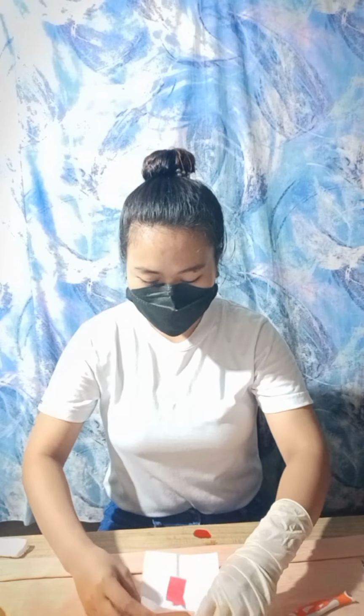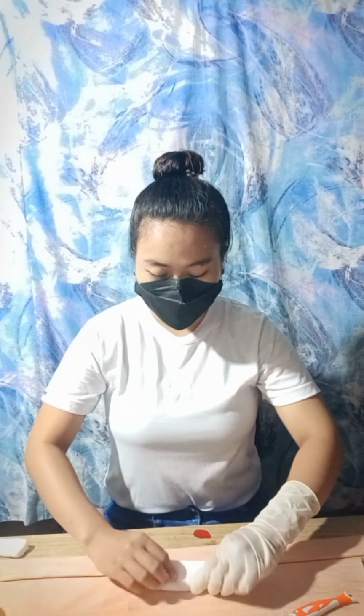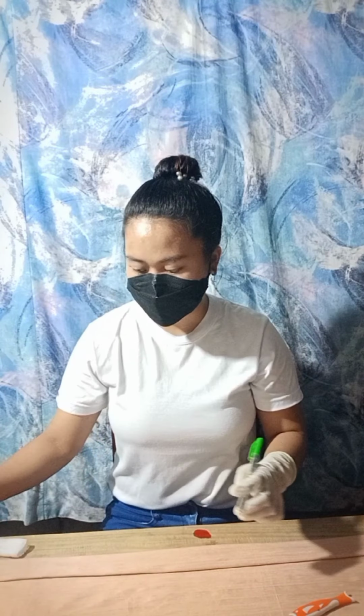Then, we put it in a clean paper and wrap it, before we put it again in an envelope. Then, after we put the dried stain, we seal it with tape again. And don't forget to put the name of the evidence and your signature as the investigator.